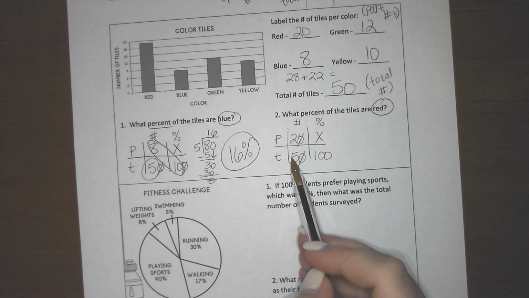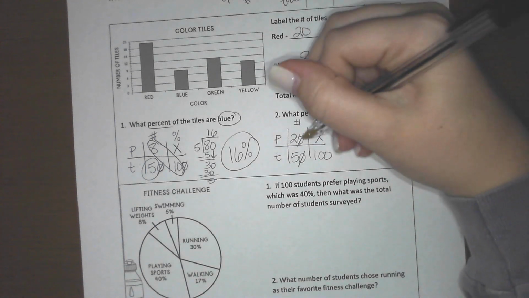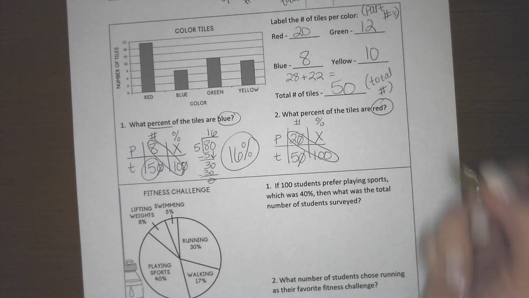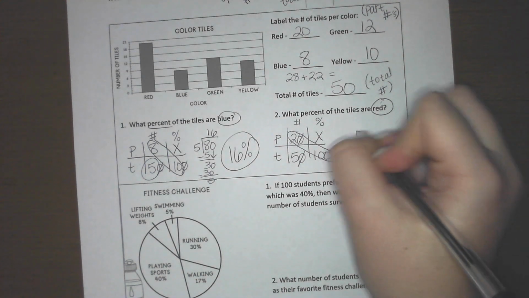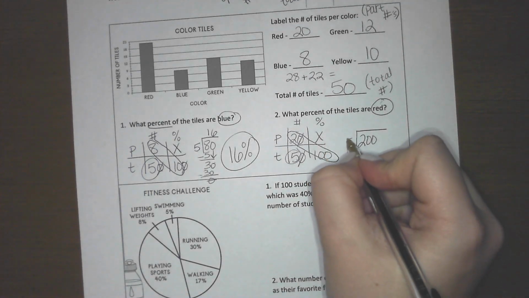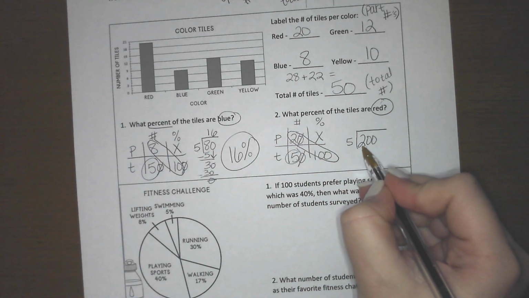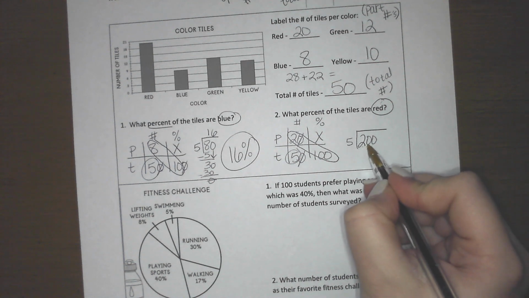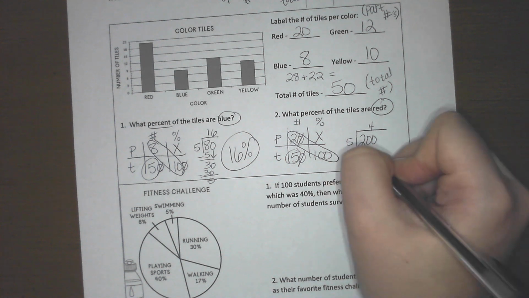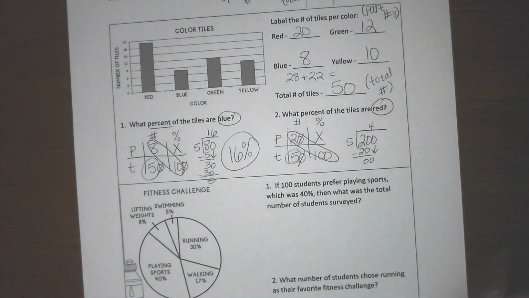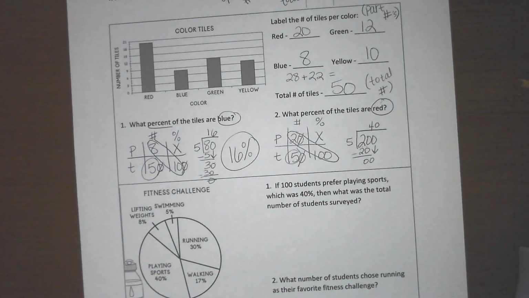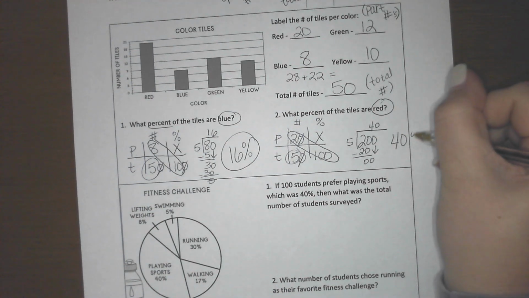So now I just have 2 over 5, which is a lot easier to multiply and divide with. So I'm going to cross multiply. That's now 2 times 100, which is 200, divided by this leftover 5. 5 goes into 20, not 2. Doesn't go into 2 at all, so you skip to that second zero. So you say 5 goes into 20 4 times, which is exactly 20. And we're not done because you have to bring down the 0. 5 goes into 0, 0 times. Now you're done. So what percent of the tiles are red? 40%.